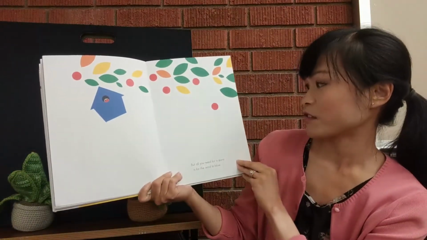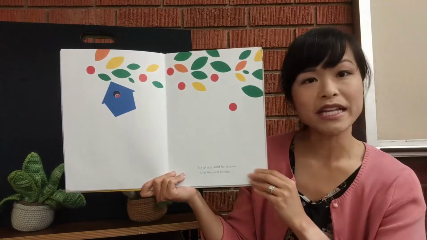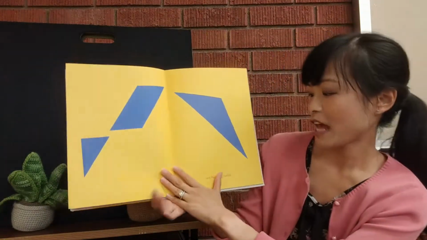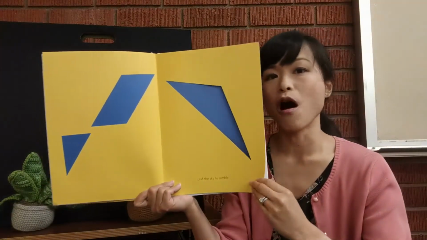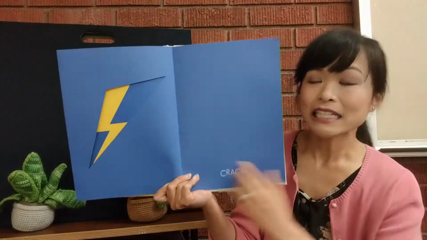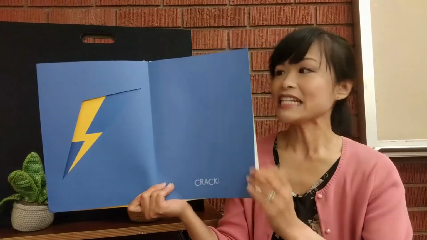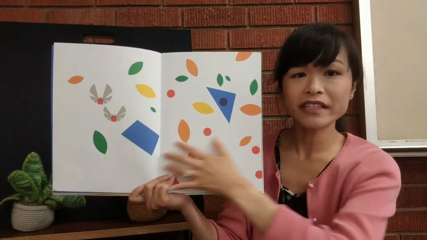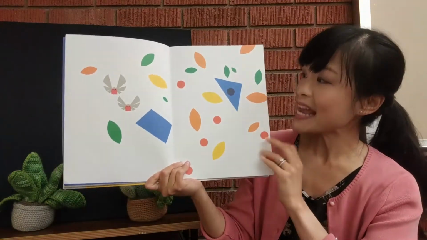But all you need for a storm is for the wind to blow. And the sky to rumble. Crack! What's that? Lightning. And then, oh no, everything's getting blown away.